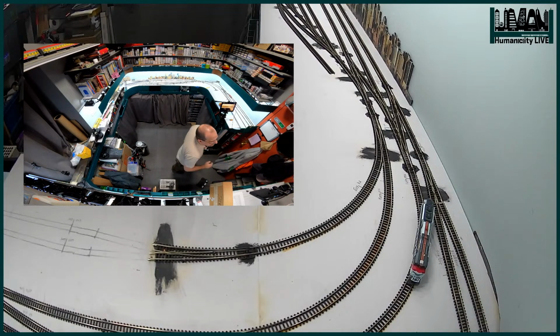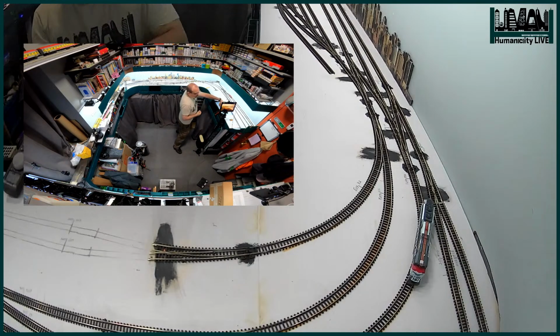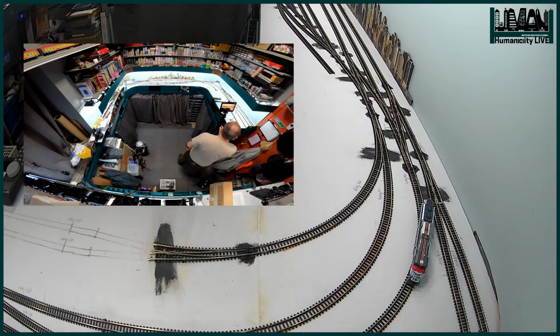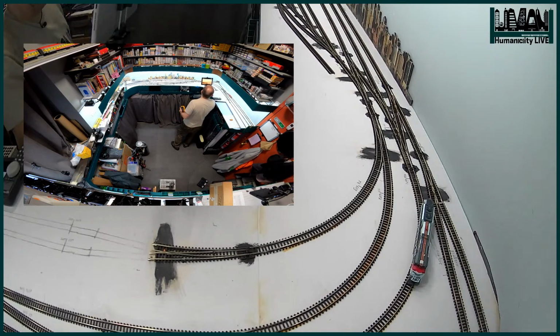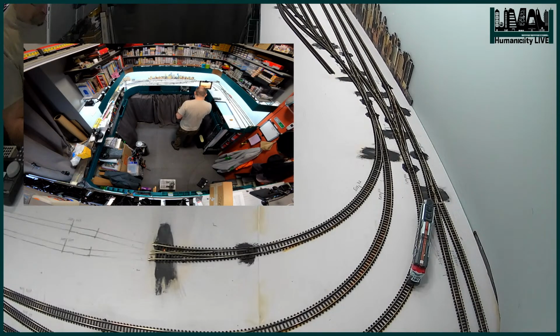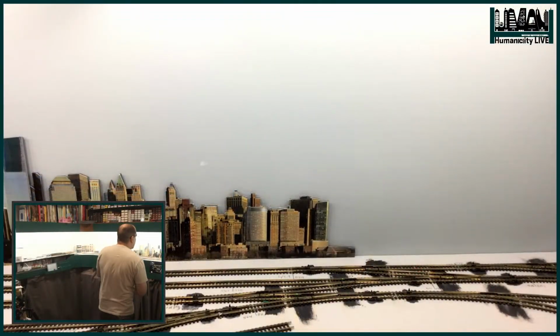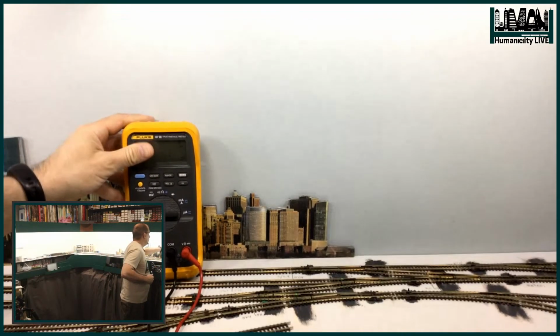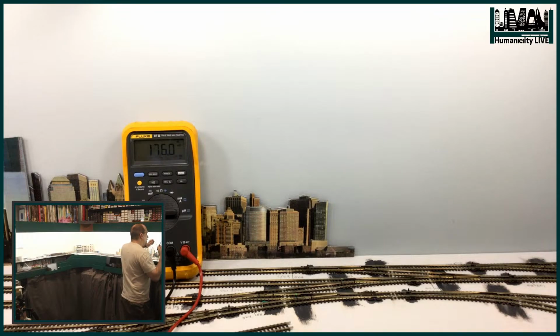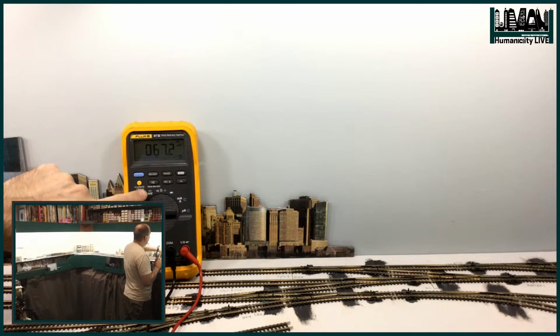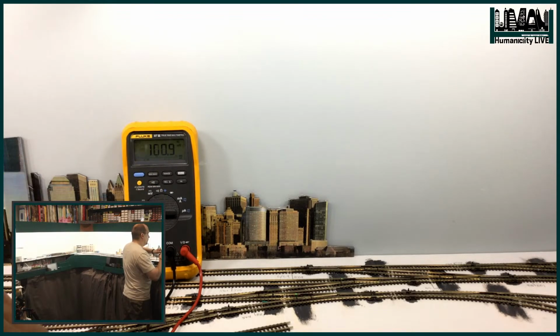So what I did is I took this, here, let's move a little bit closer. I don't know why this is happening, because what I did was I took my multimeter and I went to every single turnout and I metered it to make sure that the frog was correct. Can you see the meter? I don't know how well you can see the meter. We'll see.